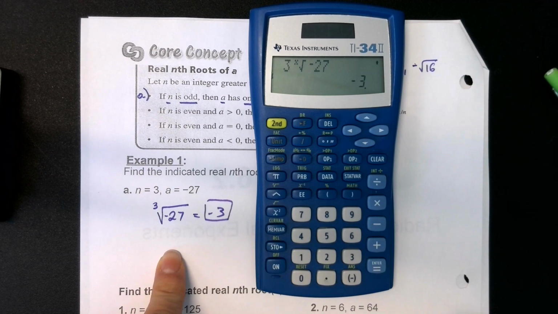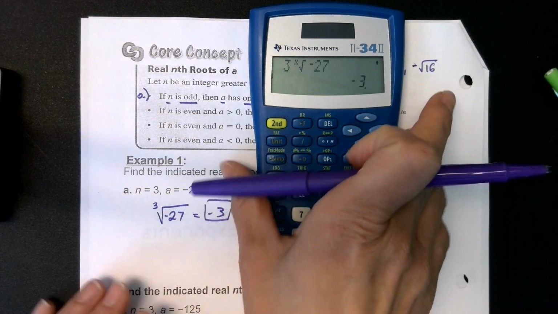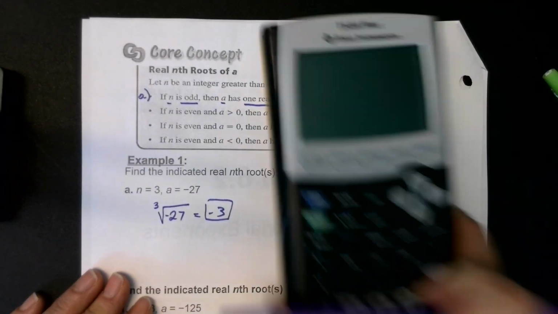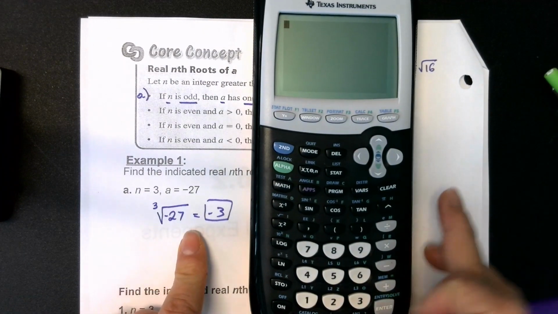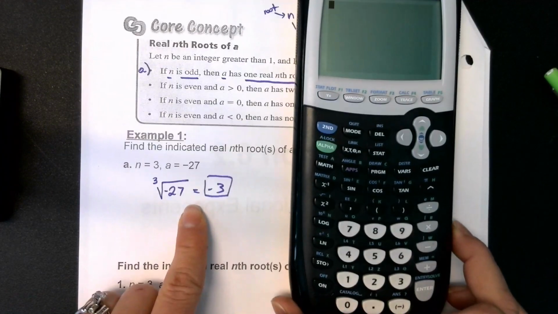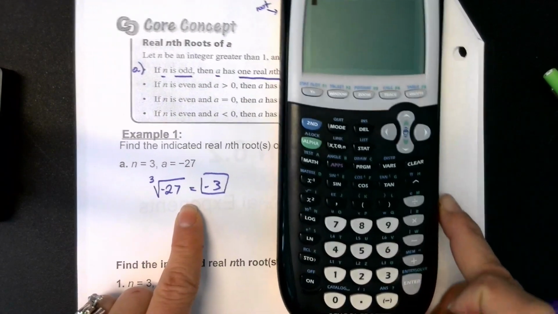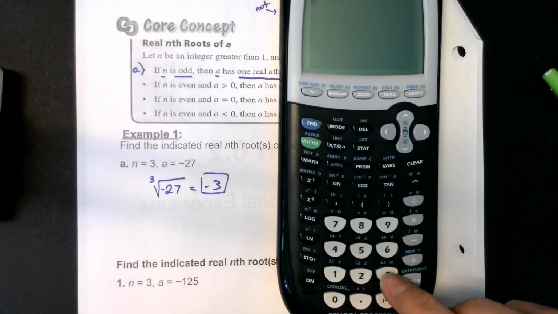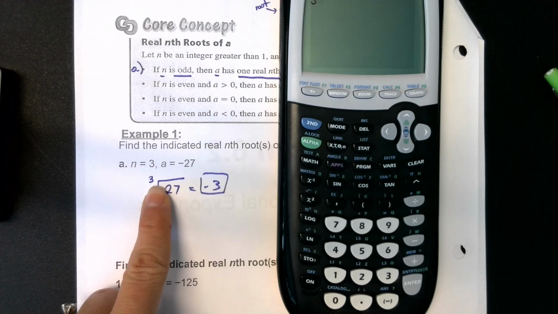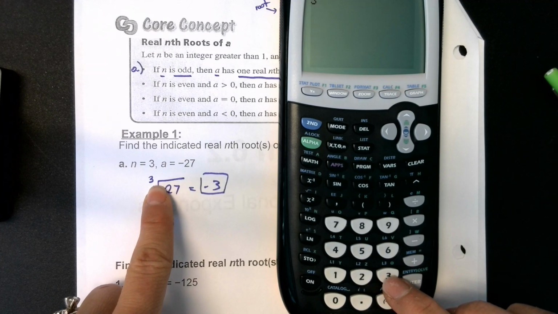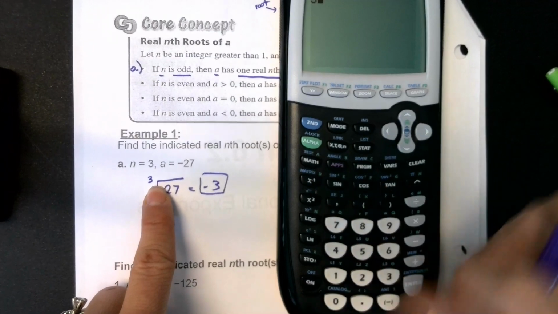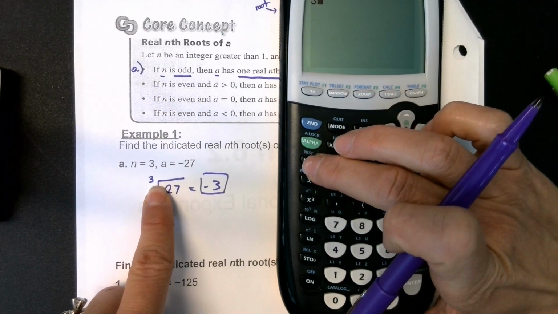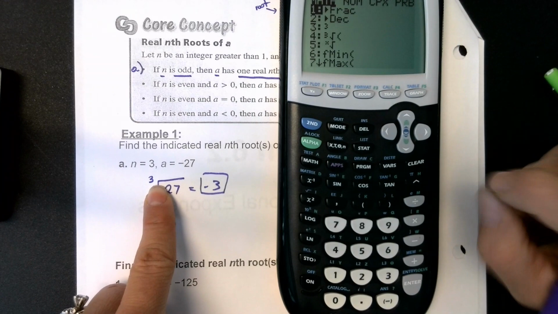There's only one solution. If you're using a graphing calculator, let me clear this. I want to make sure you see all of it. Because it's 3, I click 3, just a 3 back here. Then you have to click math. See the math button? If you click math, then you scroll.